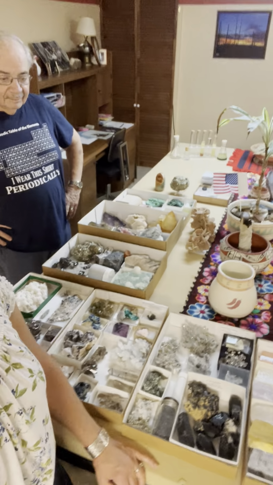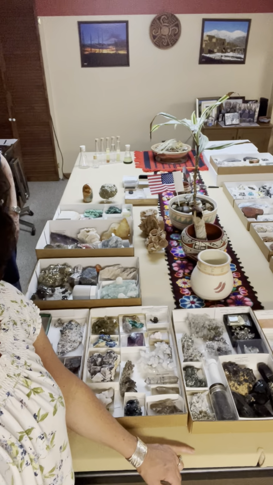Well, today, Dad is going to tell us why some rocks are different colors. They're very colorful. Look at all of the beautiful colors there.